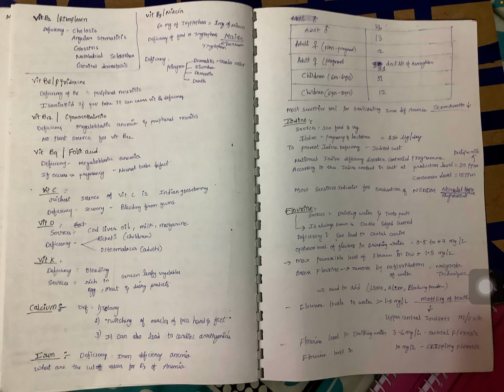Calcium deficiency is the tetany and the twitching of the muscles of face and hand and the feet. It can also lead to the cardiac arrhythmias. Iron deficiency is the iron deficiency anemia.